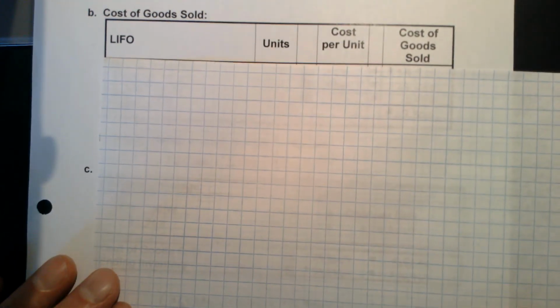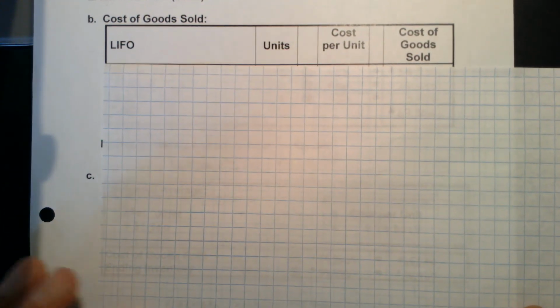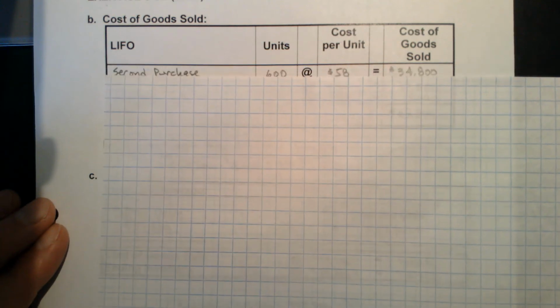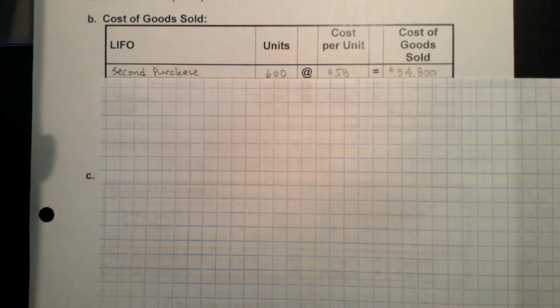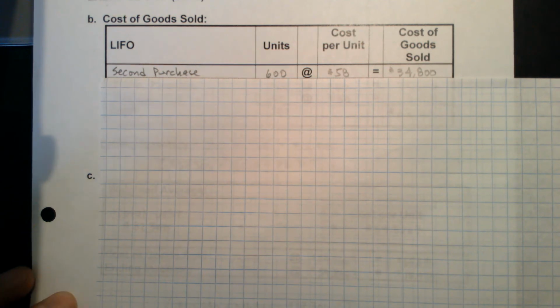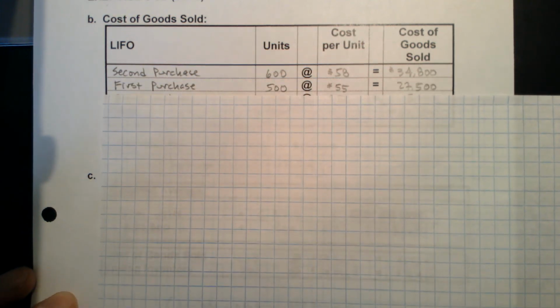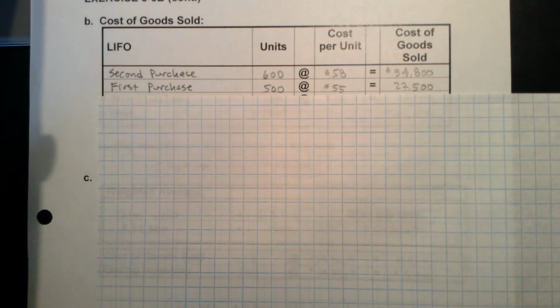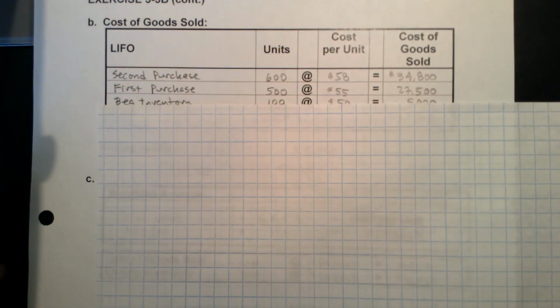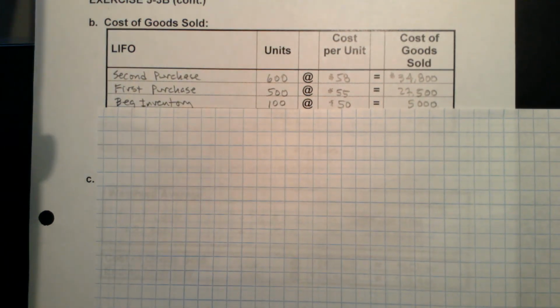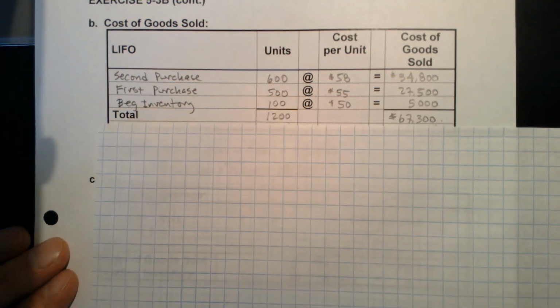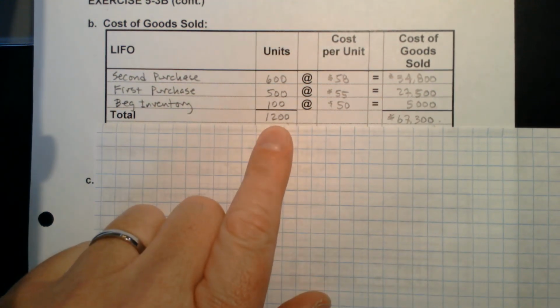So the next assumption, let's assume that we're doing LIFO. So instead of giving customers the oldest stuff, we're going to give customers the newest stuff. So I start out by giving them the 600 units that were in my second purchase at $58 for $34,800. And then I gave them all of my first purchase, 500 at 55 for 27,500, and then I had to dip into my beginning inventory to give them 100 units at $50 for 5,000. So that's the 1,200 coffee makers.